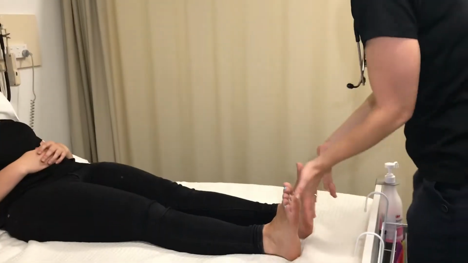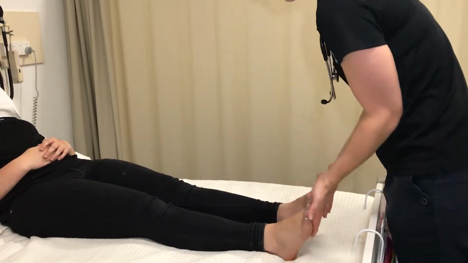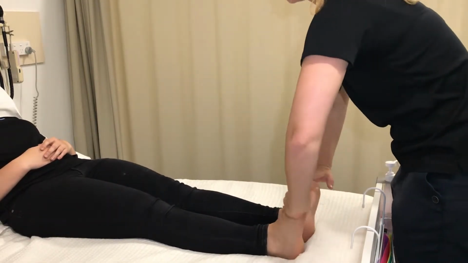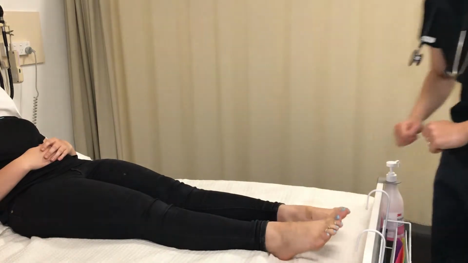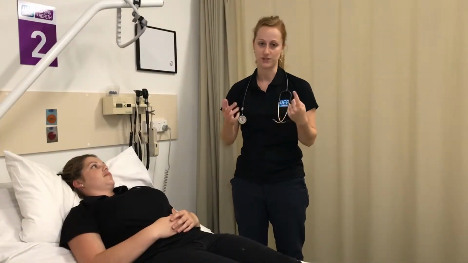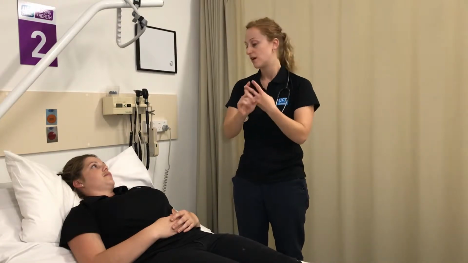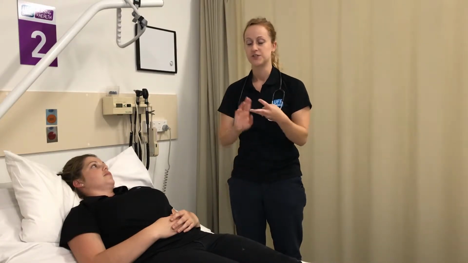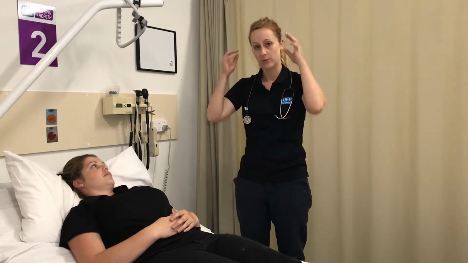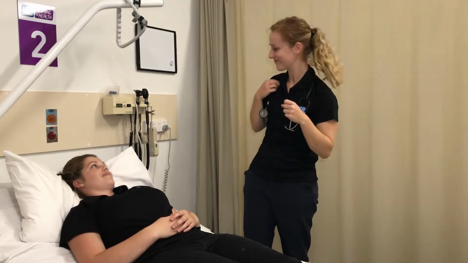Moving down to the feet, I'm going to ask Elise, push down like you're driving a car. Push, push, push. Well done. Nice and strong and equal. And pull up. There you go. Well done. She's aware of who she is, where she is, what's going on. Her pupils are equal and reactive to light. She has strong and equal grip strength as well as feet strength bilaterally. I'm quite happy with how her brain's going.